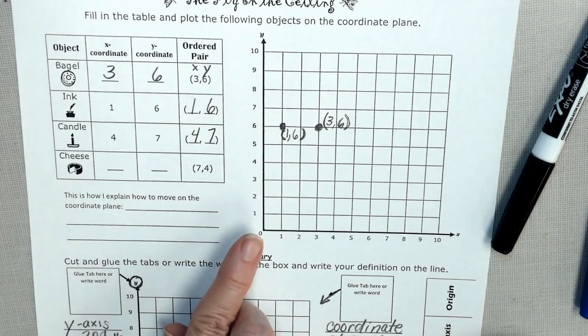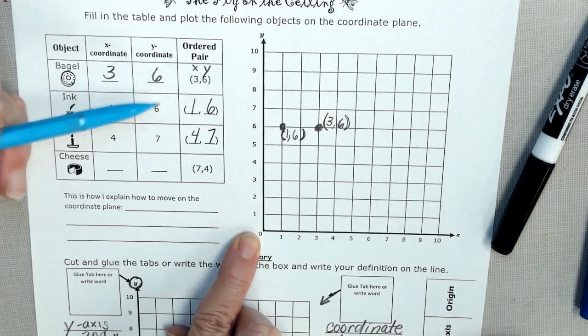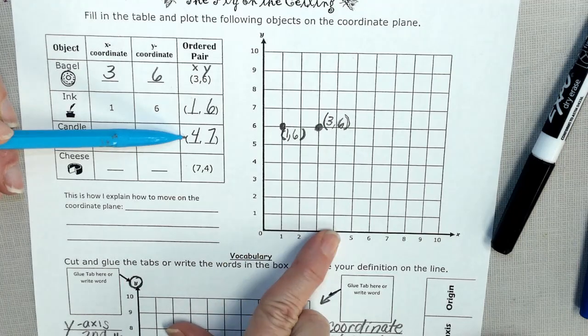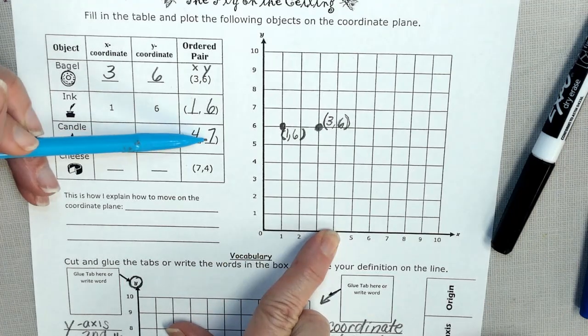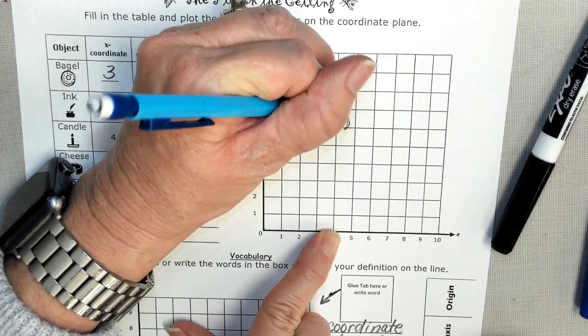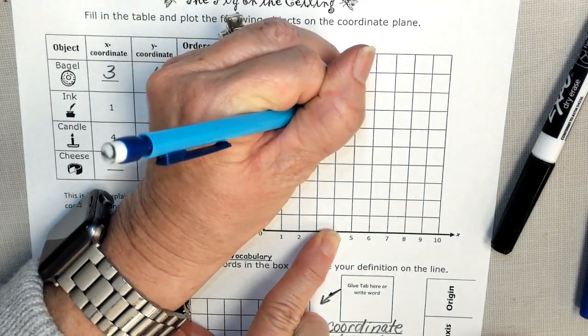We're going to start at the origin and travel on the x-axis to 4. Travel up the y-axis to 7. And label it with a dot and call it 4, 7.